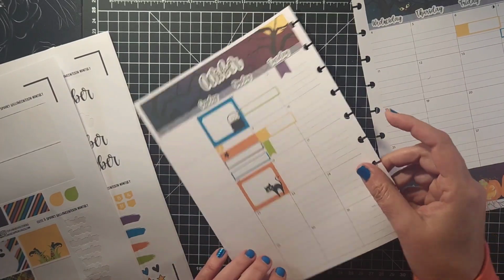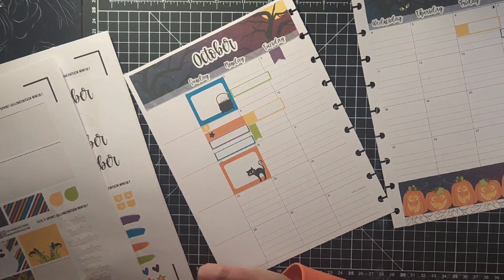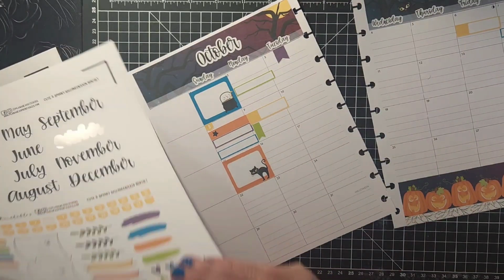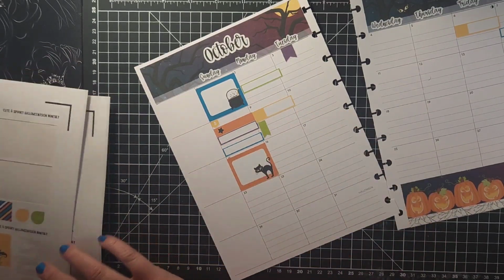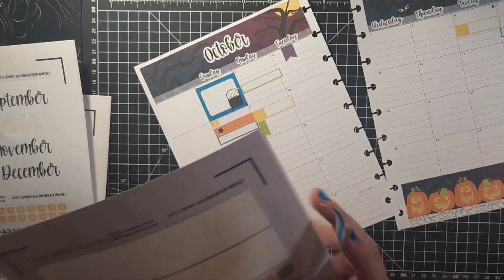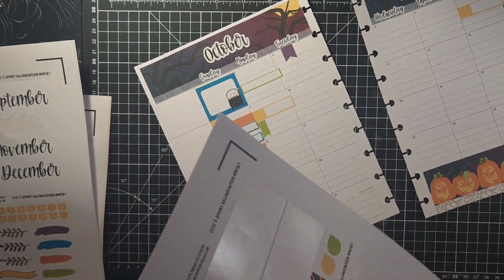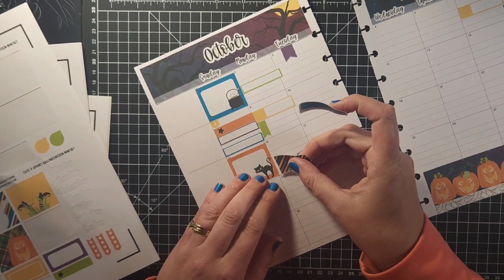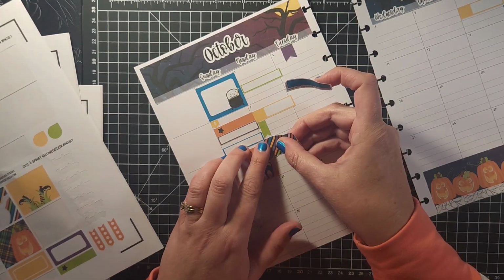Okay, and then the 16th, I have my Bible study again. Maybe I want to do a layering there. Yeah. Just a little striped thing at the bottom. Or maybe at the top, actually.